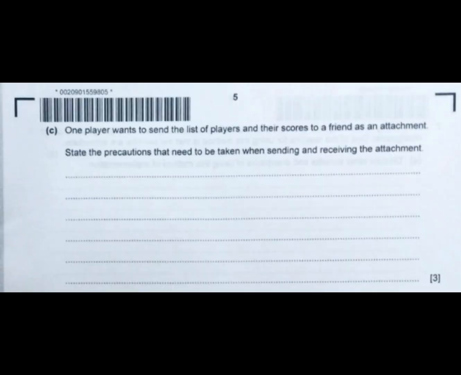When sending or receiving an attachment with player names and scores, it is important to use a trusted platform, encrypt the file or protect it with a password, and scan it for malware. The sender should verify the recipient's details and avoid including unnecessary personal information. Using secure file formats and confirming the legitimacy of unexpected attachments also helps protect against data breaches and cyber threats.